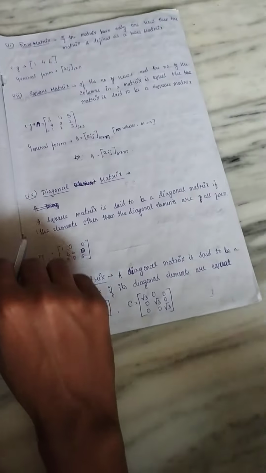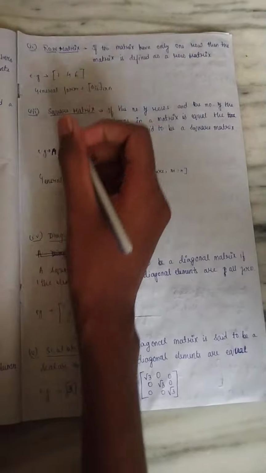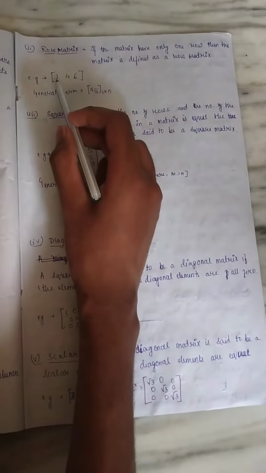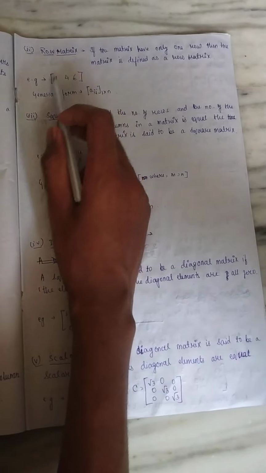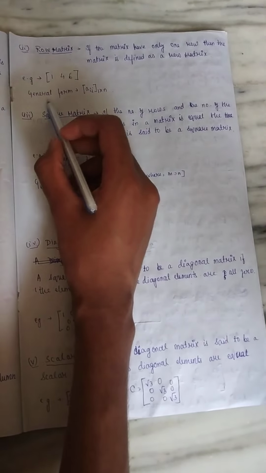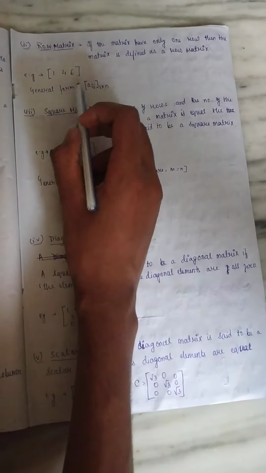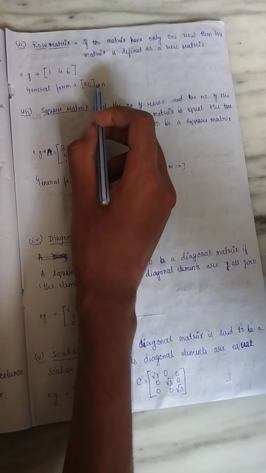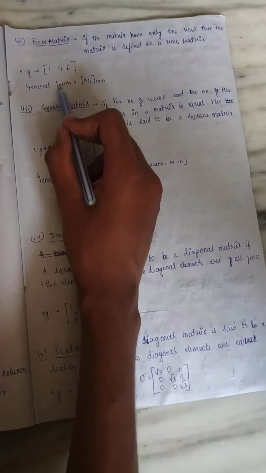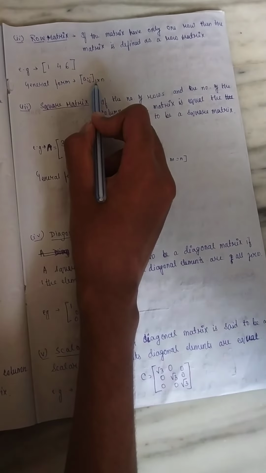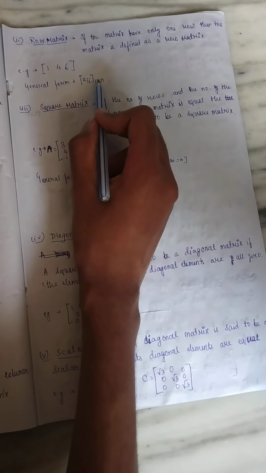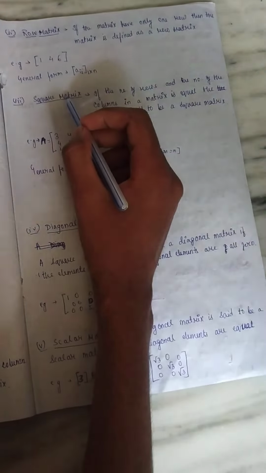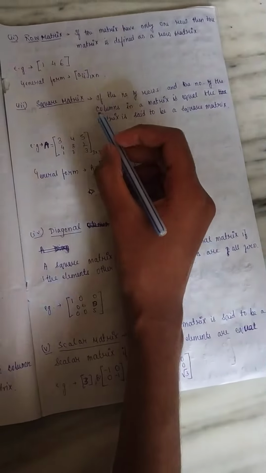The next type is the row matrix. In a row matrix, the matrix consists of only 1 row, no matter how many columns it contains. The general form is Aij with order 1 by n. As the row count is only 1, we fix the number of rows, and n is the number of columns, which can be as large as you want to make the matrix.